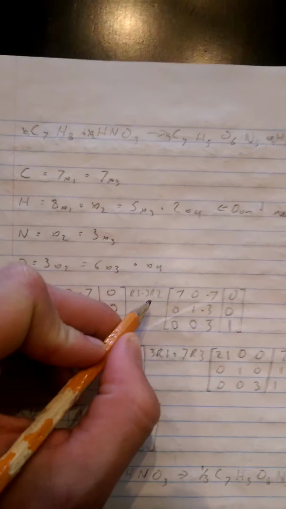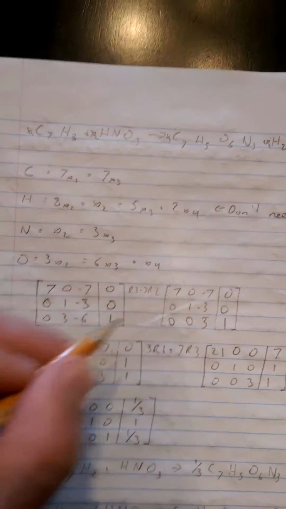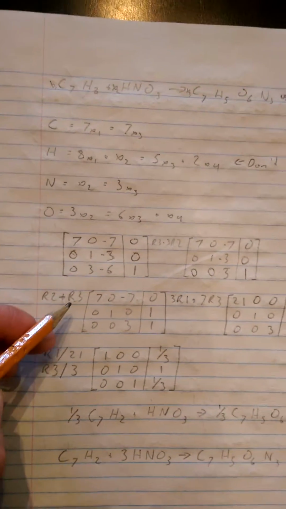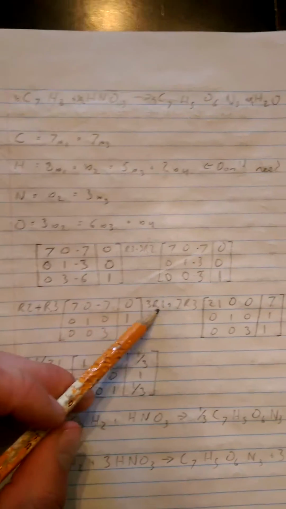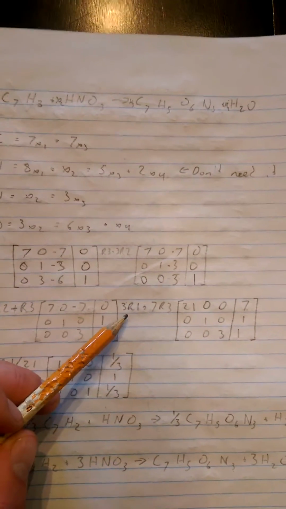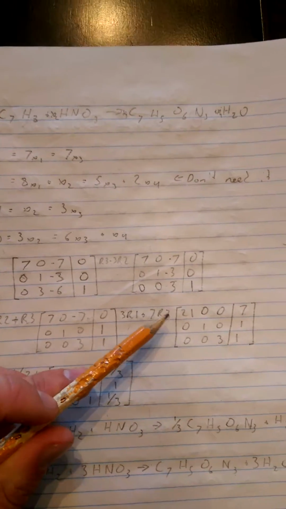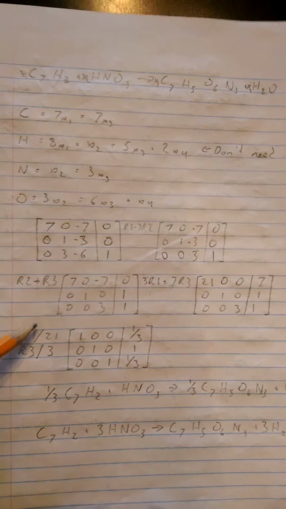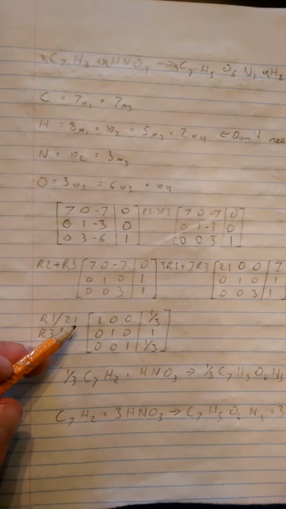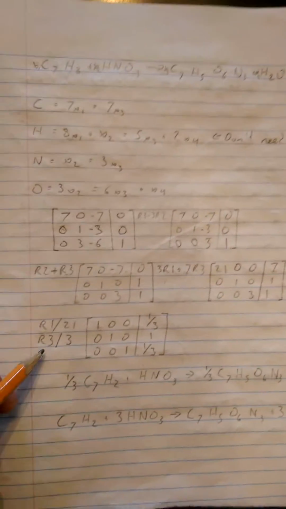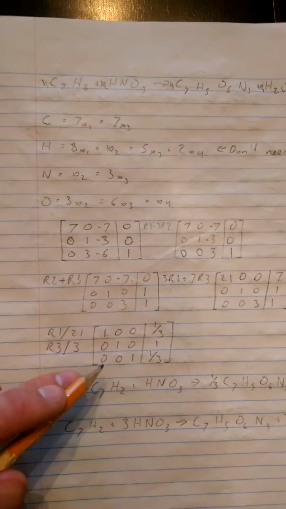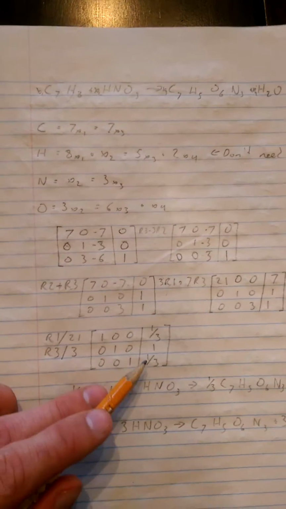So I subtracted row 3 by 3 row 2. I then added row 2 plus row 3 to get to this. Then I added row 3, row 1 plus 7 row 3 to get rid of the negative 7. Then I realized that I had it just like I wanted, so I divided row 1 by 21 to get rid of the 21, and I divided row 3 by 3 to get rid of the 3, and I came up with x1 equals 1/3, x2 equals 1, and x3 equals 1/3.